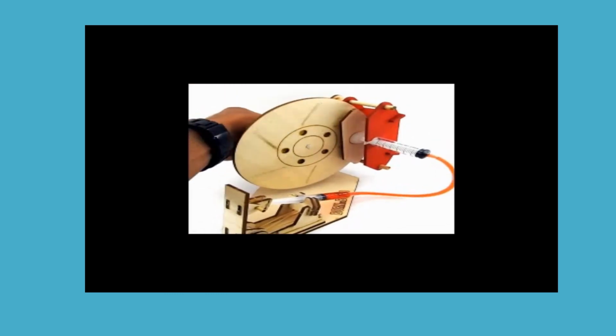Okay, that video shows the basic principle of a hydraulic braking system, while in practice there's a little bit more to it because the brake pedal actually operates four separate hydraulic lines running to all four wheels.